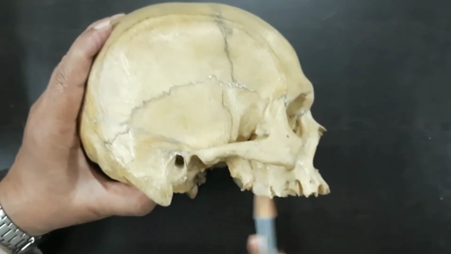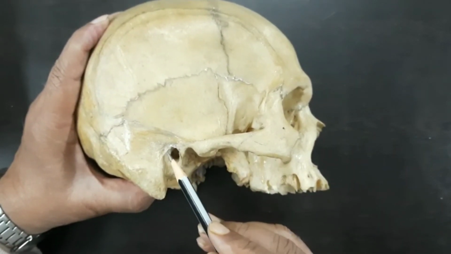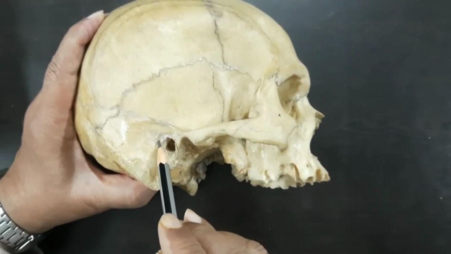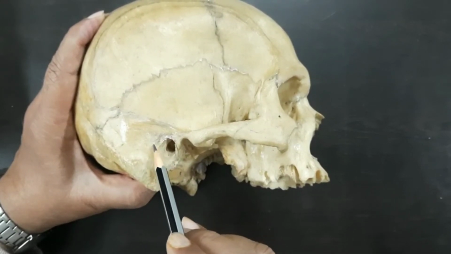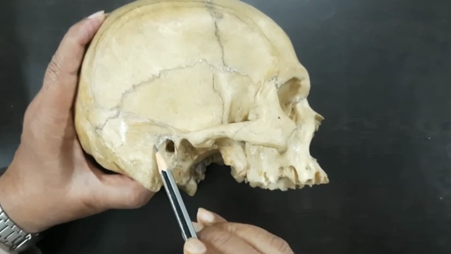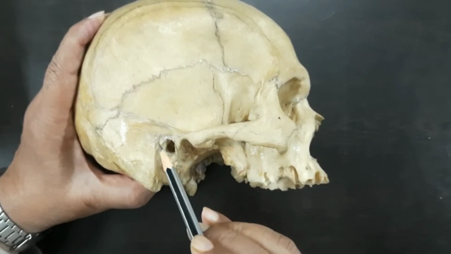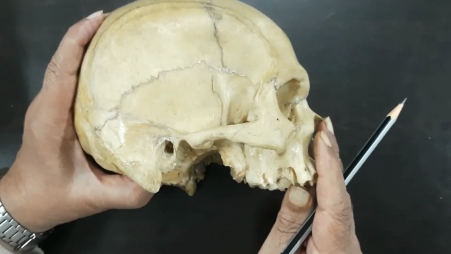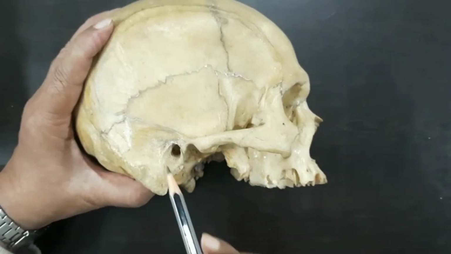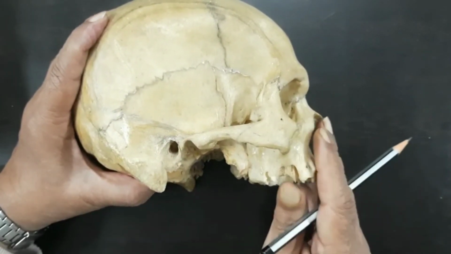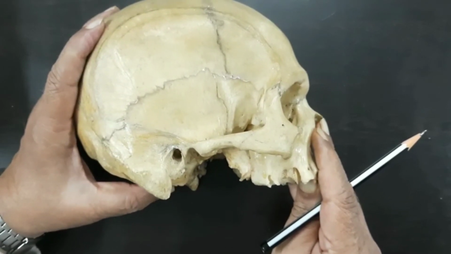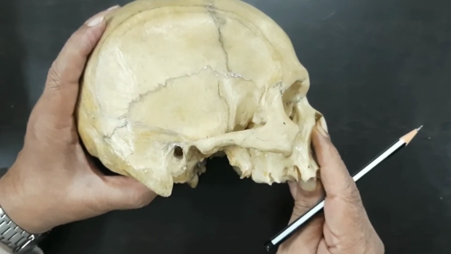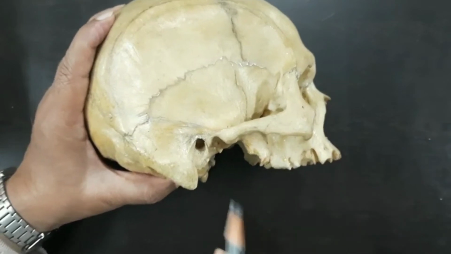And see, just above this, posterosuperior to this external acoustic meatus, you are seeing a depression here where I'm putting the tip of my pencil, and this is an area which is triangular shaped, and it is called the suprameatal triangle. If you break this suprameatal triangle, deep to it will lie the mastoid antrum. Let us go to the mastoid process.